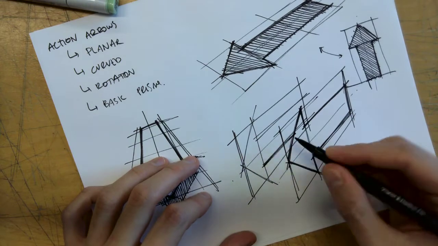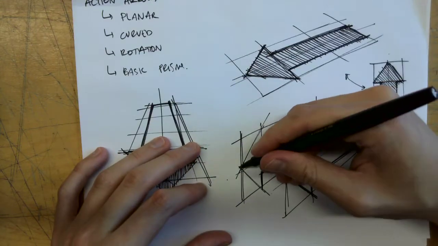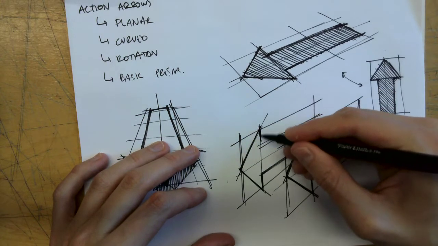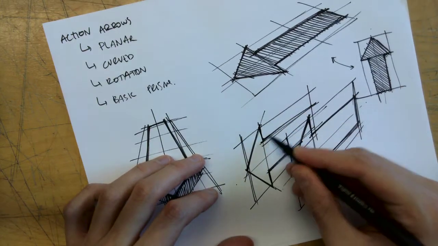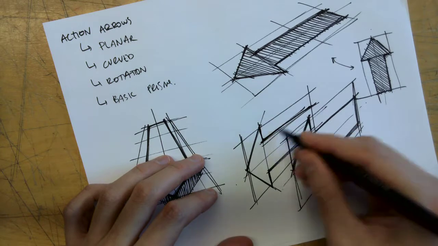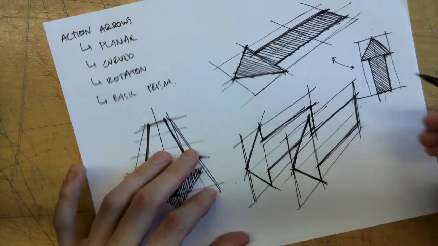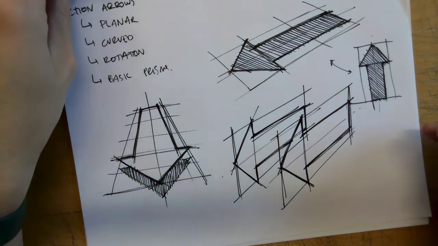I'm going to do this one at the back. So I'm doing this all with that Paper Mate Flair. It could be a nice thin line weight. It could be a nice thick line weight if you go a little slower. Very cool.